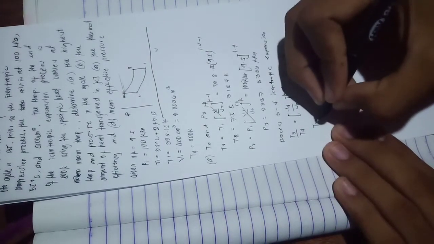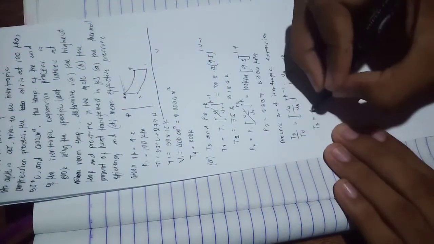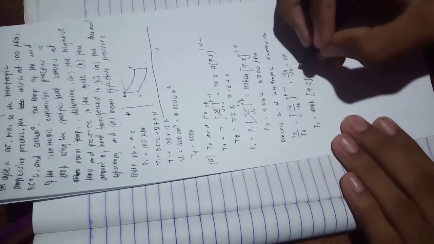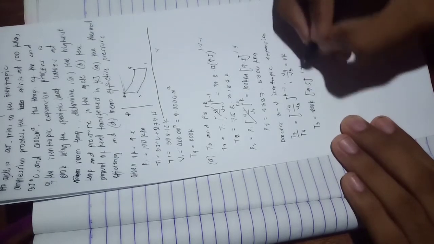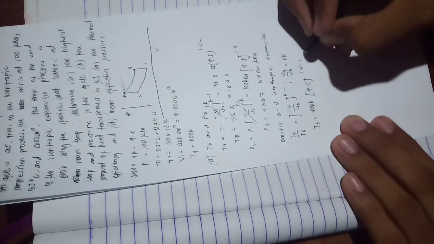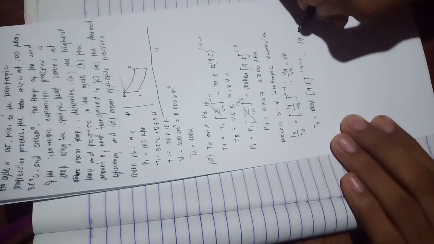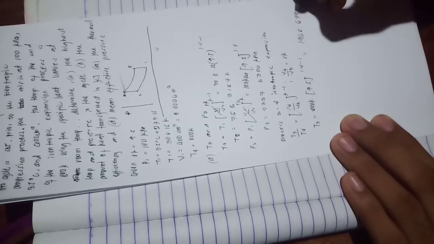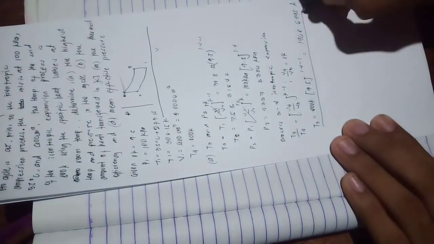Our T3 is equal to our T4, 800 Kelvin, times 9.5 for the compression ratio raised to k minus 1, where k is 1.4 minus 1. So our T3, which is the highest temperature, is 1968.6995 Kelvin. So this is our T3.